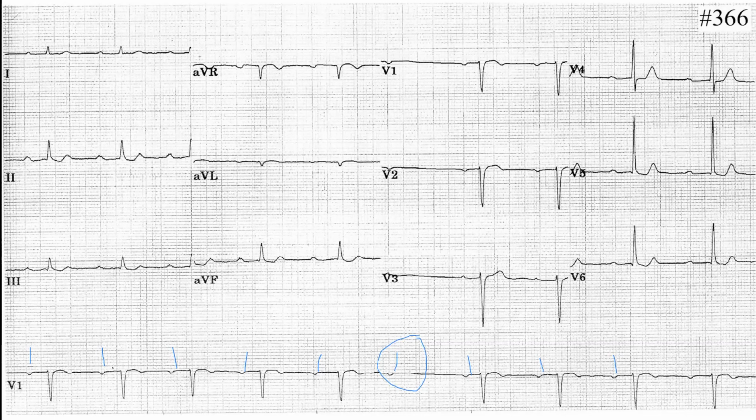What kind of conduction abnormalities? P not followed by QRS. So the connection between the atrium and the ventricle is abnormal. So AV block. Exactly. What type of AV block is it? Second degree AV block. And which type? How can you judge? How can you differentiate between the AV blocks?